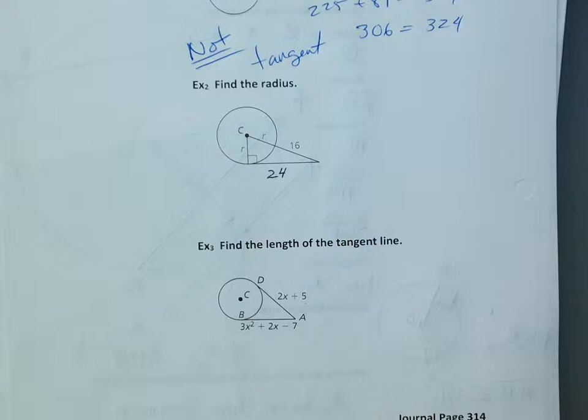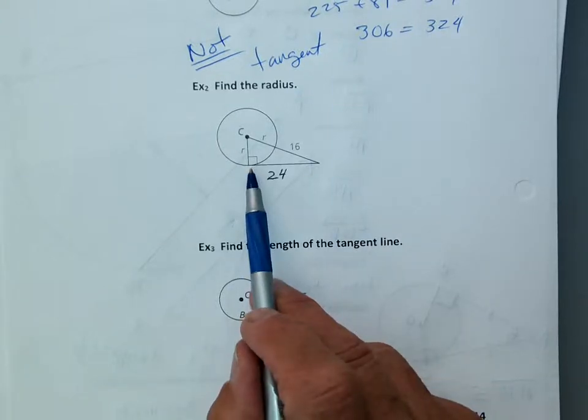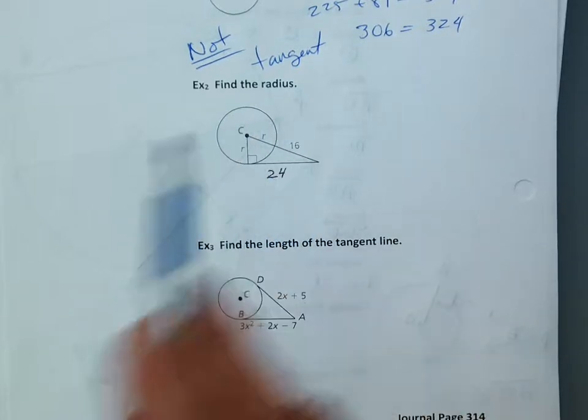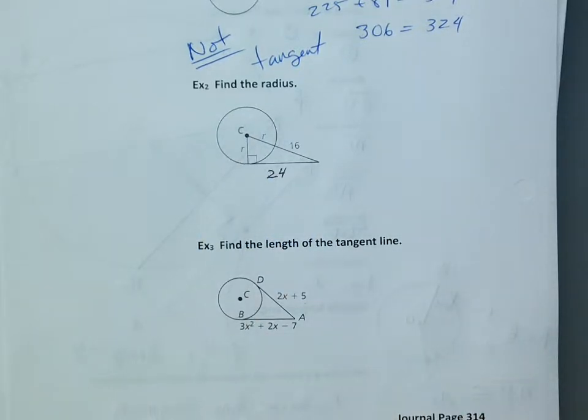Example 2. So, definitely a right angle, right? Can we find the radius? Do you remember our warm-up? Remember the third one I did, where I had to FOIL it and multiply it all out?